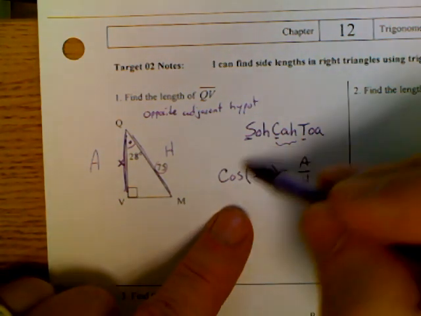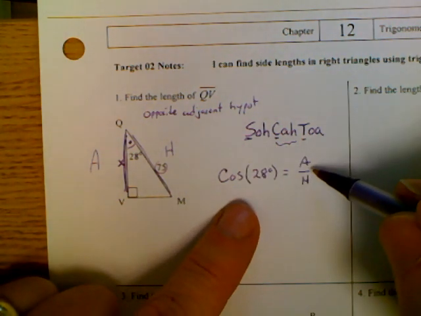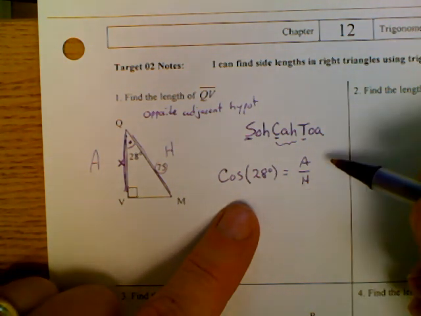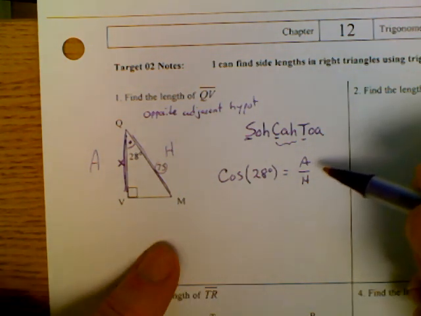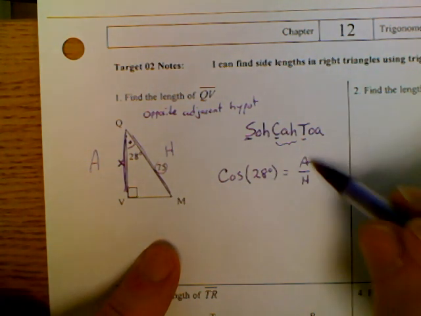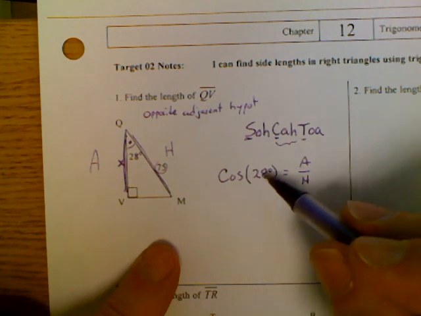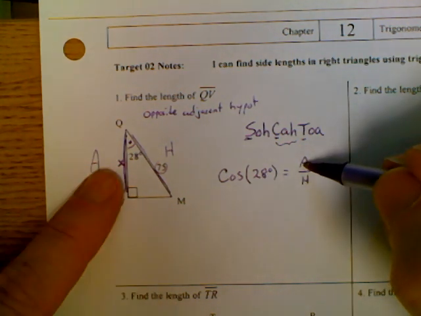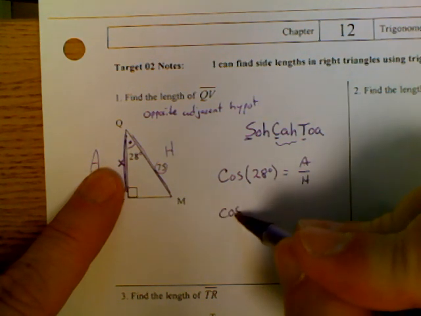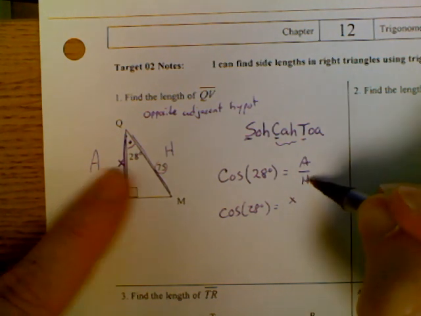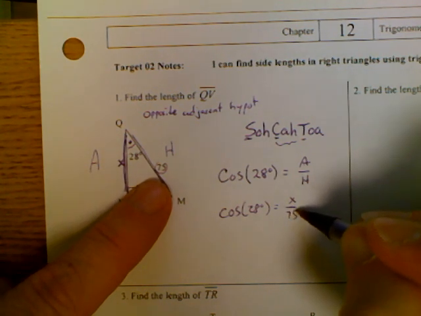I like to start by writing down, in essence, the formula before getting in a hurry to plug things in. I'll show you what happens if you're in too much of a hurry to start plugging things in. So write down the formula for cosine of 28 degrees. And then plug things in. The adjacent is our variable. Cosine of 28 degrees equals x. And the hypotenuse is 75.